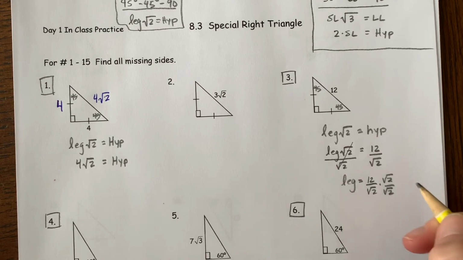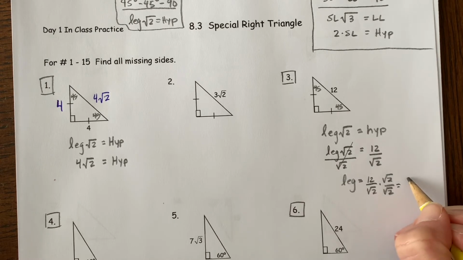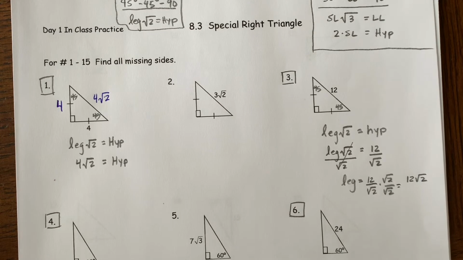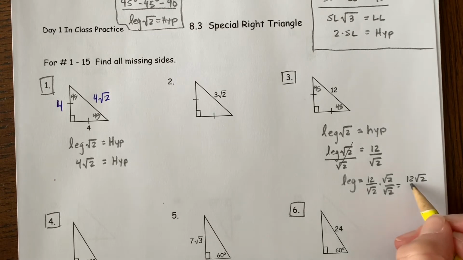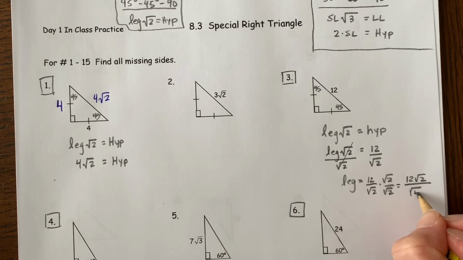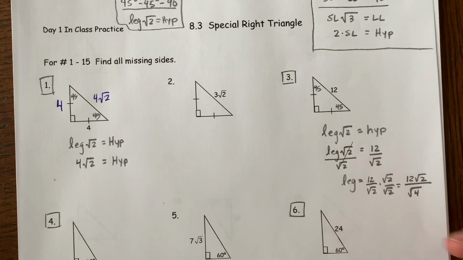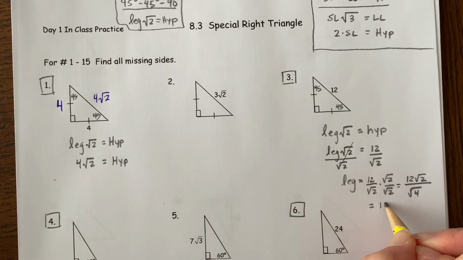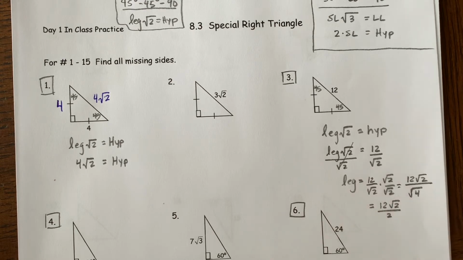We multiply straight across. 12 times radical 2 is 12 radical 2. I can smush those together when I have one inside the radical and one outside the radical. In my denominator, the square root of 2 times the square root of 2 is the square root of 4. When I have 2 numbers inside of a radical, I can multiply those together. Now, the square root of 4 is 2. So this is equal to 12 radical 2 over 2.